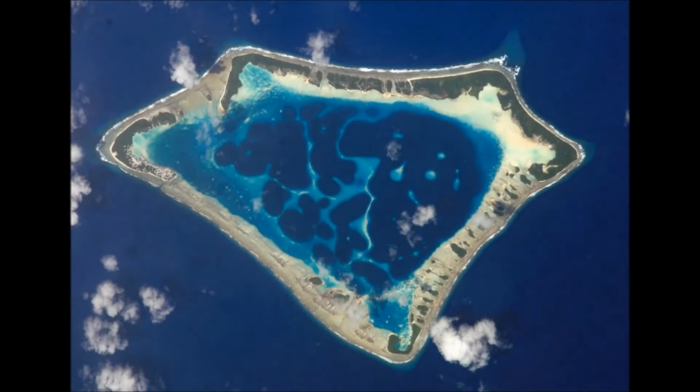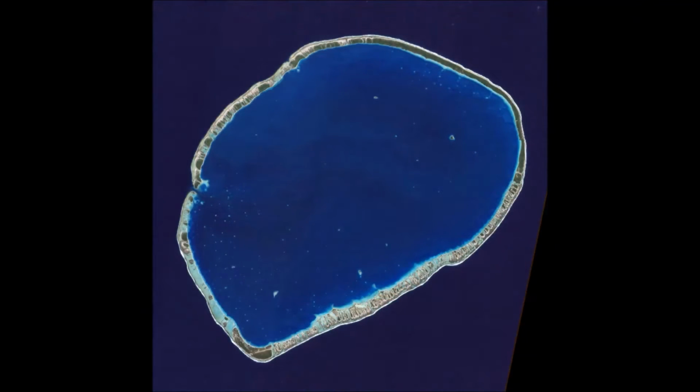So here we have some nice shots of a couple of atolls. Notice the thin outer ring and the large open lagoon in the middle.